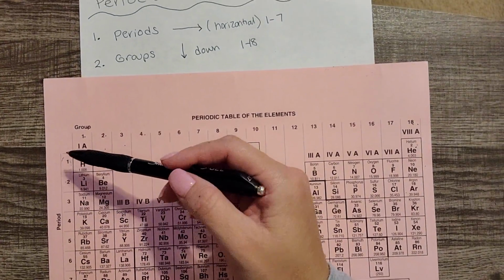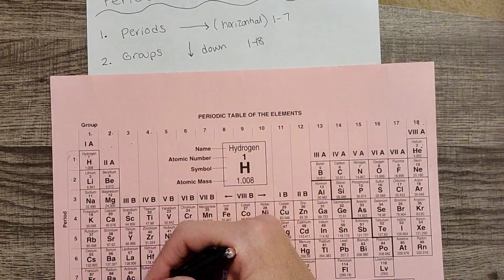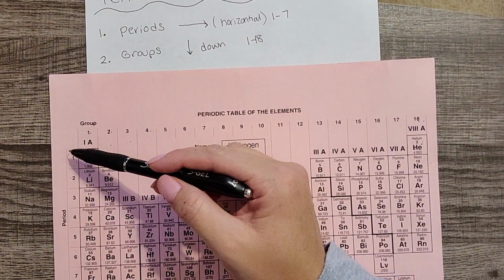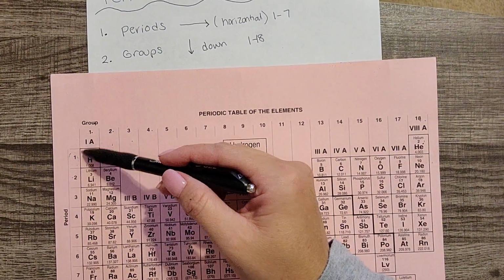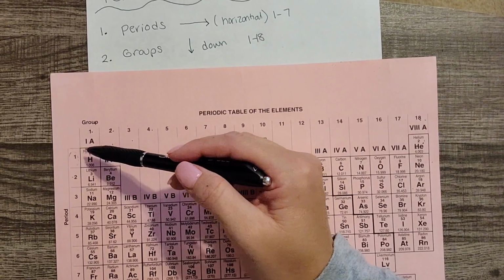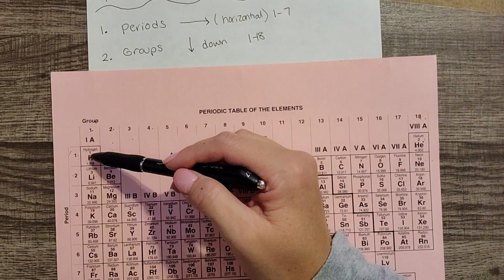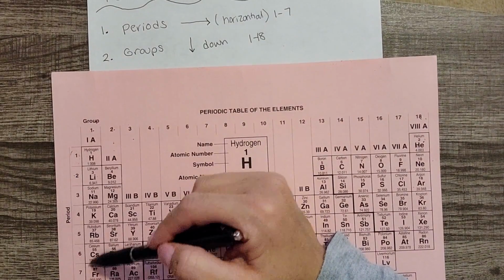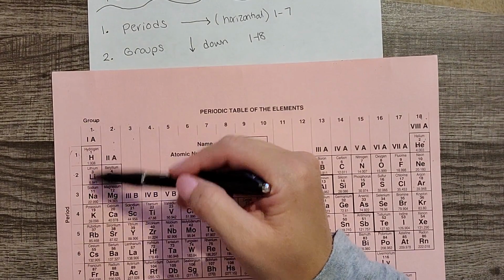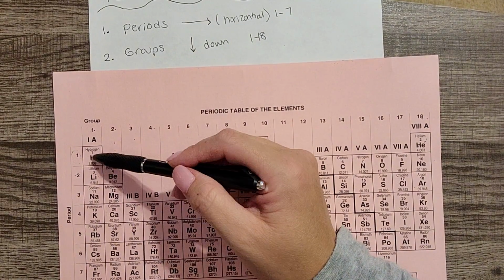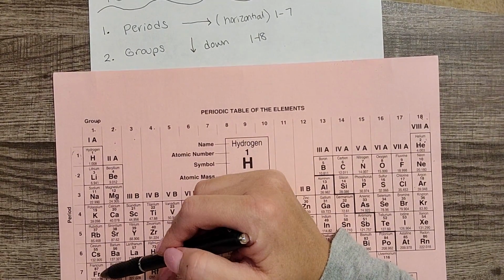The groups are important because what you see with a group is elements that all have the same characteristics. So in group 1 here, these are all called the alkali metals. The alkali metals all have similar chemical characteristics, and the reason why is because they all have 1 extra electron that they need to get rid of. So that's what group 1 all has in common. Within a group, elements behave in similar ways.